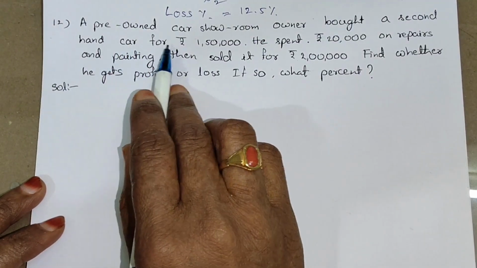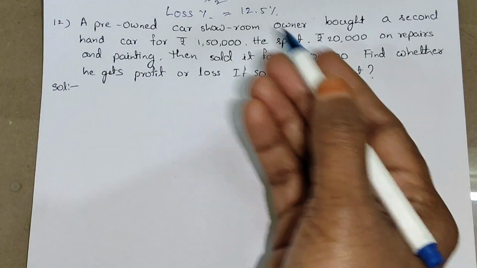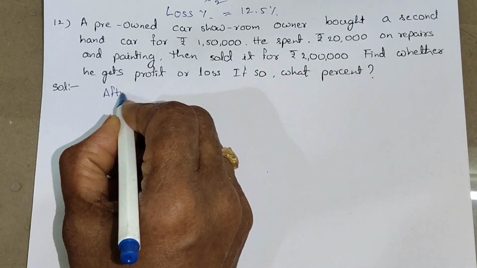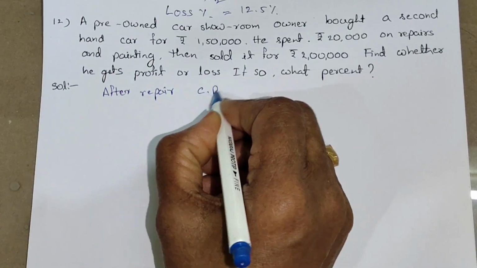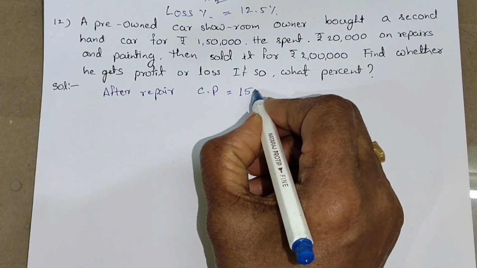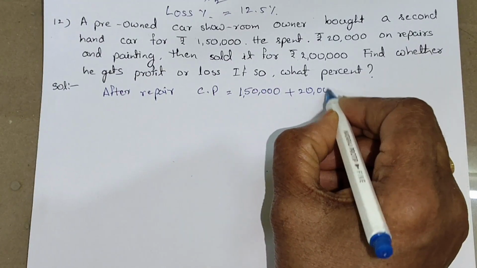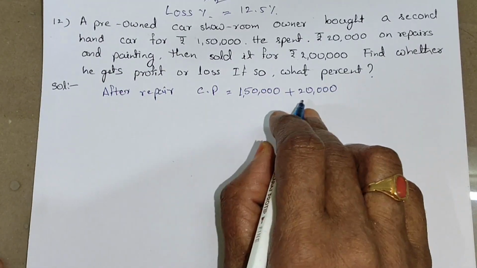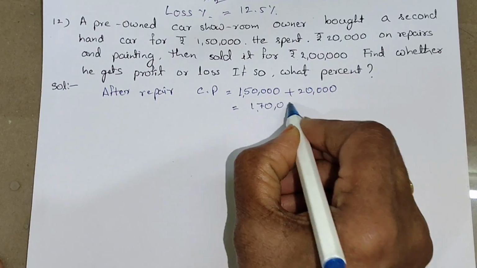Car for 1,50,000. He spent 20,000 rupees on repair and painting. So after repair, the cost of price is equal to 1,50,000 plus 20,000. After repair, your cost of price is equal to 1,70,000.